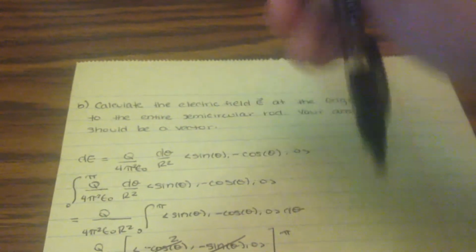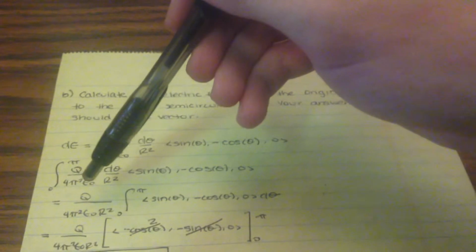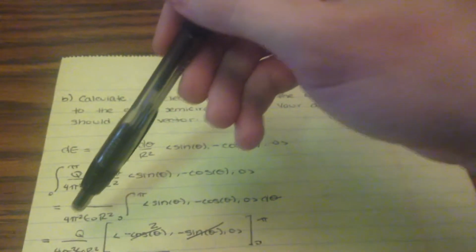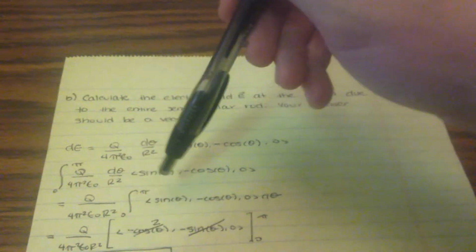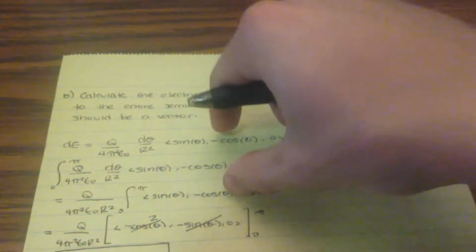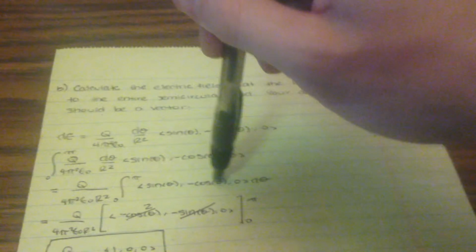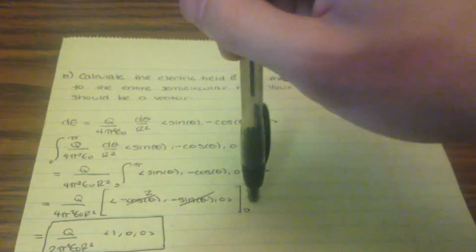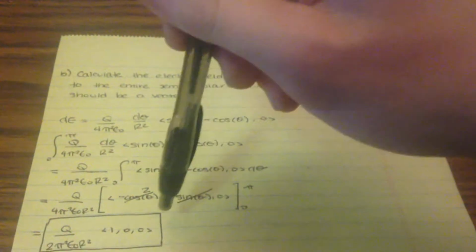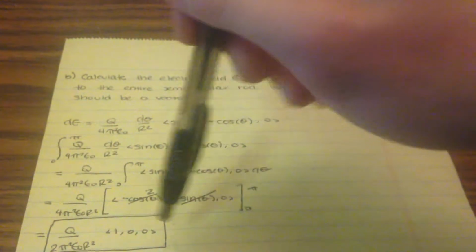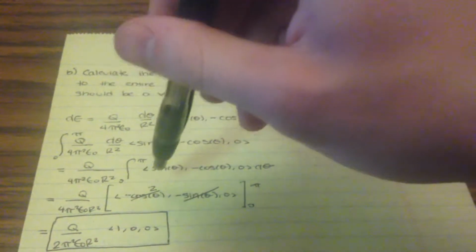This whole vector. So you can take out all your constants, q over 4 pi squared e naught r squared, and then you integrate this whole vector. Once you integrate it, the integral of sine is negative cosine, and the integral of cosine is sine. So the integral of negative cosine is negative sine, and that will just cancel out and give you 0. And for negative cosine, when you plug in these two values, it will give you a 2.